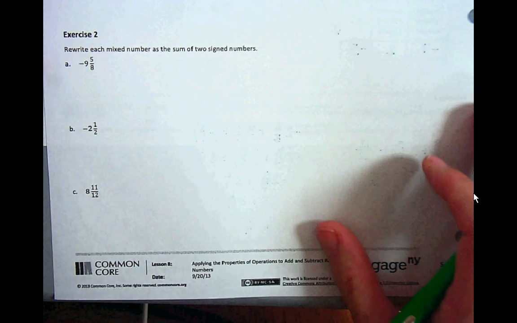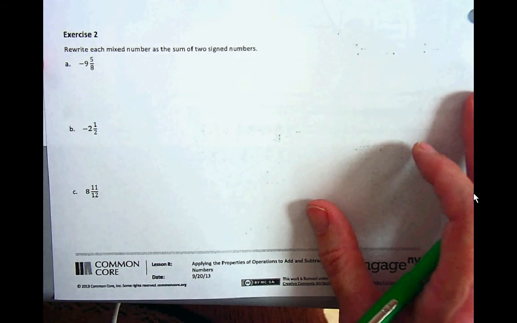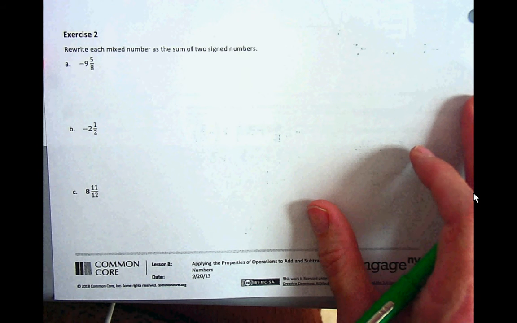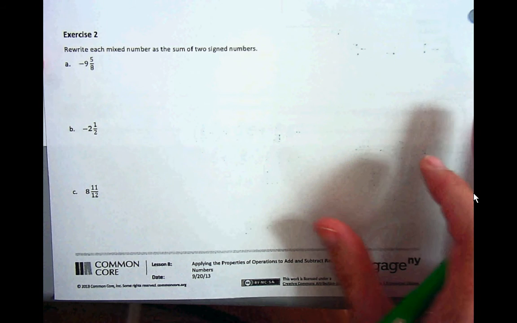So what you're going to do is, if we haven't already done this, pause the video and try each of these. You're going to rewrite each of these mixed numbers as a sum of 2 signed numbers, and then go ahead and restart the video and check your work.